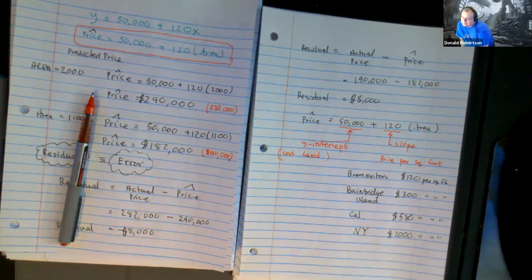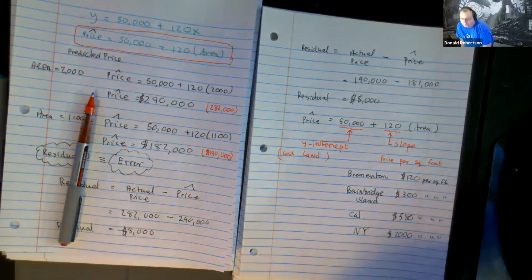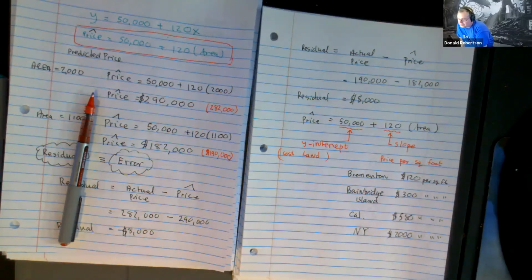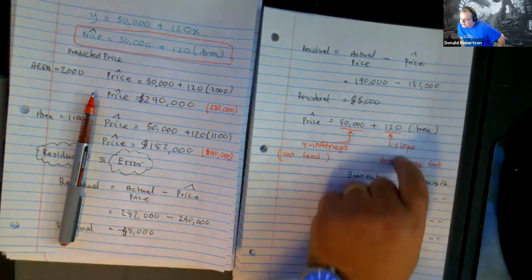I'm not sure $300 per square foot is worth it. I'd rather get a bigger house in Bremerton than a tiny house in Bainbridge Island. Now, you might have the total opposite opinion. Yeah, I'd rather have a smaller house, but at least it's in Bainbridge Island, so I'm willing to fork out more money, right? And that's a judgment call. But at least, don't you have a number now that you can use to kind of compare them?